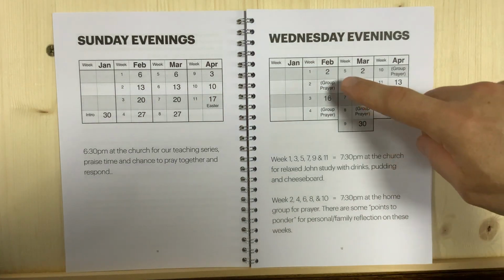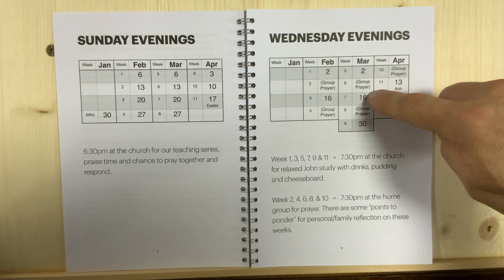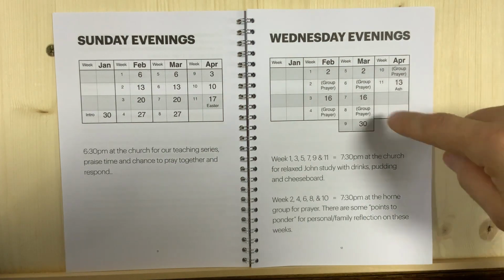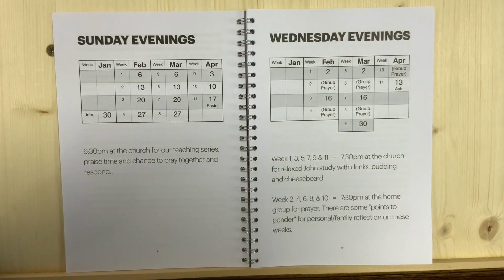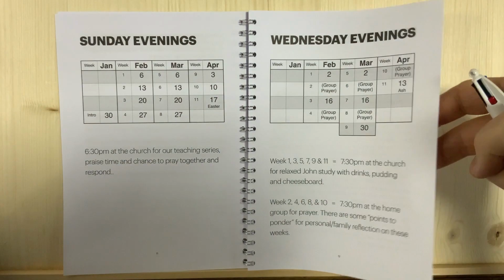So on these occasions, we'll be at the church at 7:30. And on the other occasions, you'll be at the homes of your TENS leaders, and you should be hearing about that in due course if you haven't already. Right, let's go ahead and turn over.